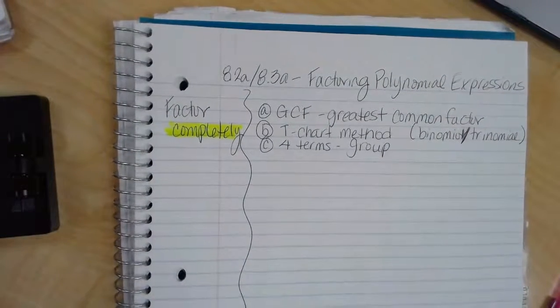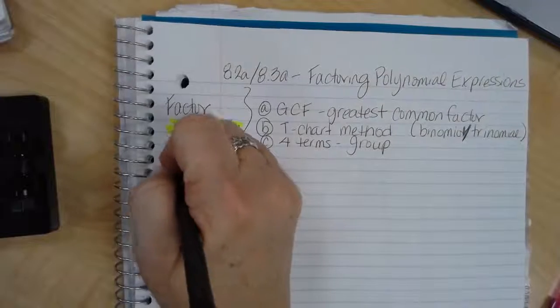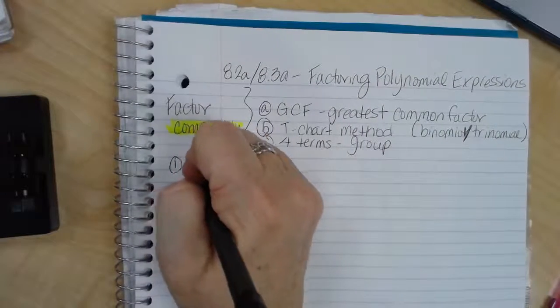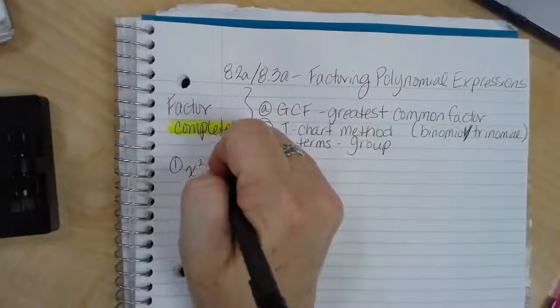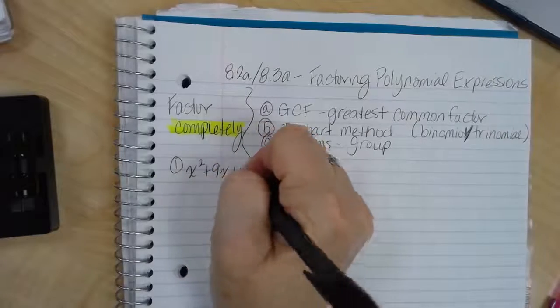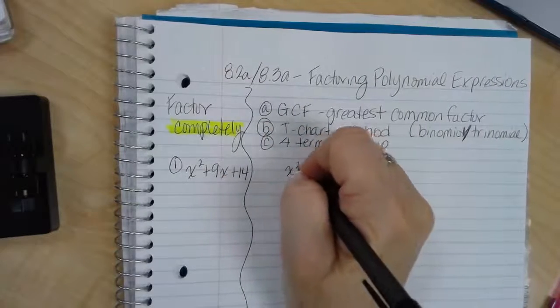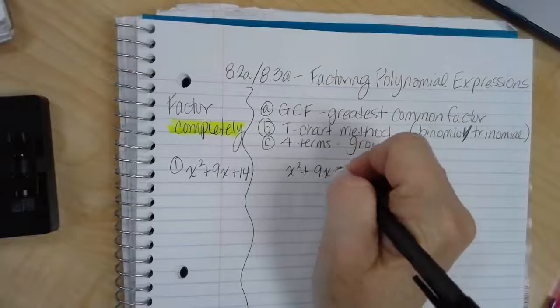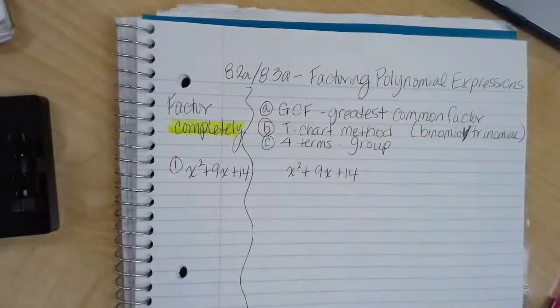So we're going to start off with our very first problem. I'm going to write it over here, and that is x squared plus 9x plus 14. And I'm going to rewrite that over here.